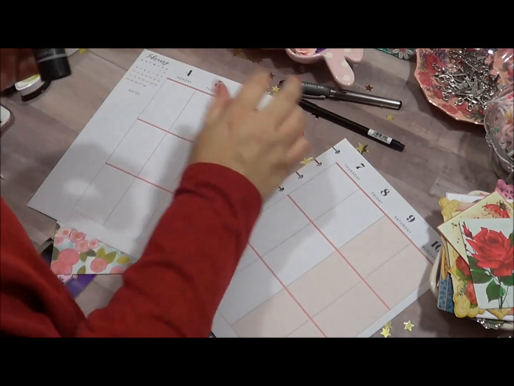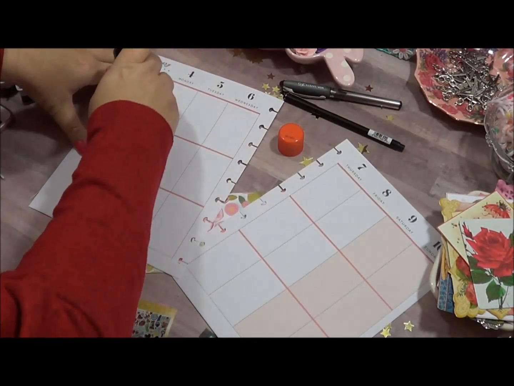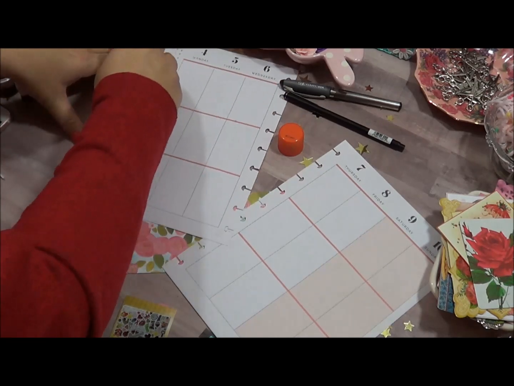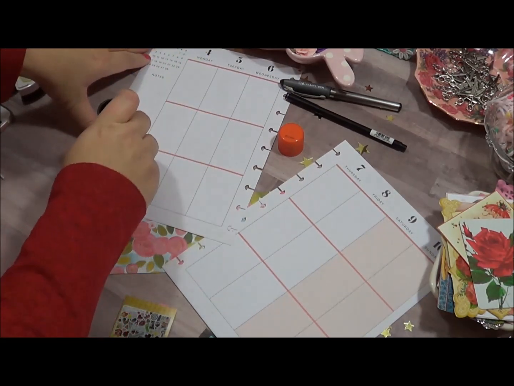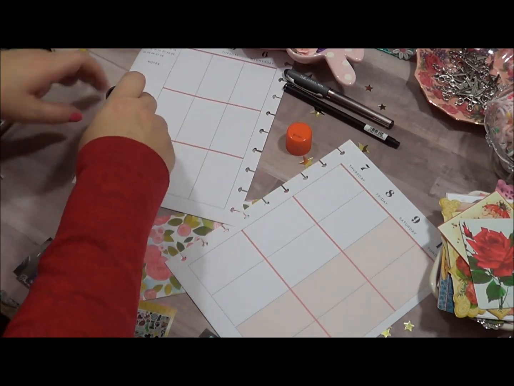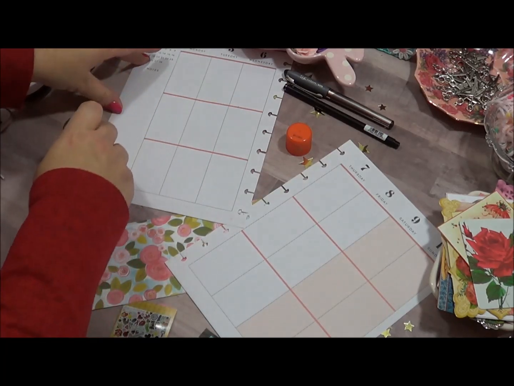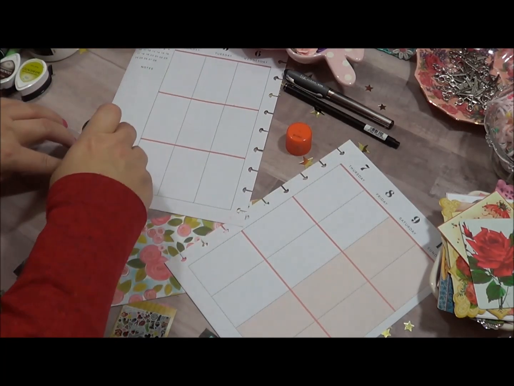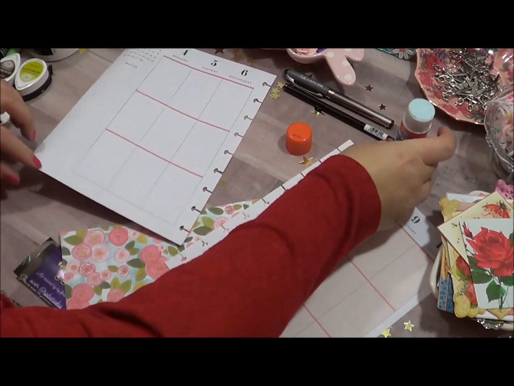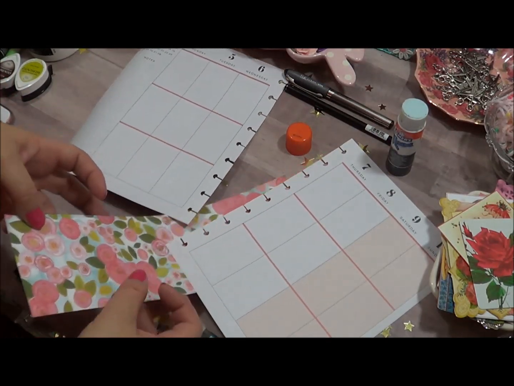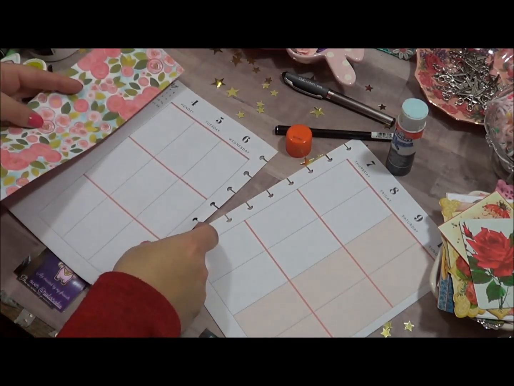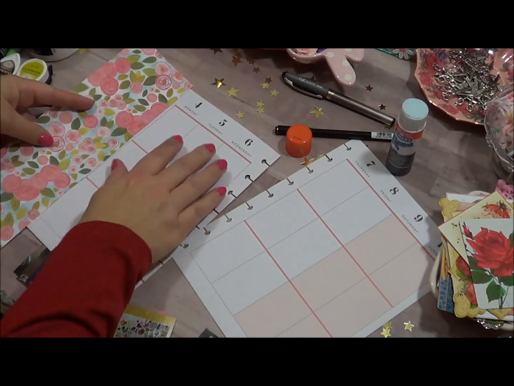Basically what I do is I just take glue and I cover this up. And again, if you don't want to cover this area up, that's up to you. You could write notes over here of stories or something that you want to tell. But I just like to use it for when I get to use my pretty papers.